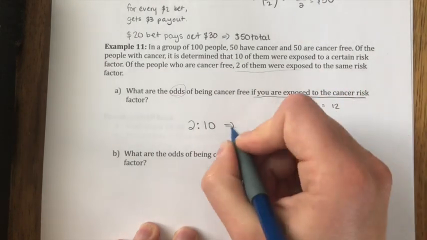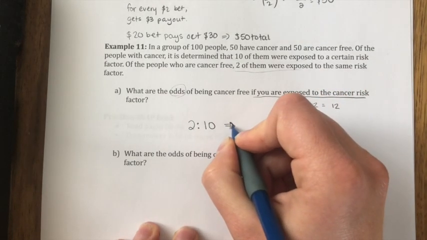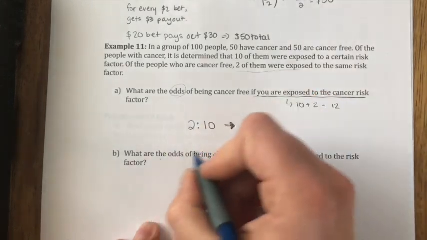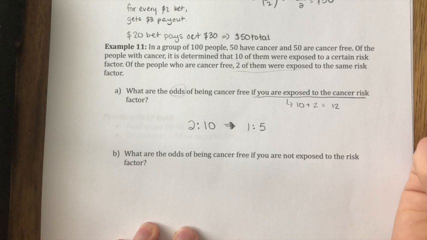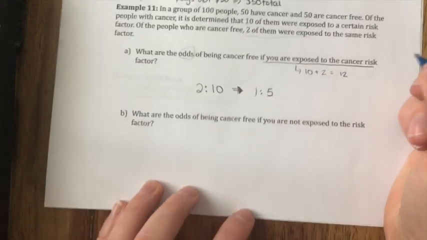And when we have an odds statement like this, remember in, I don't know, junior high, you started reducing ratios. That means for one person who's exposed and doesn't have it, 5 people who got exposed are going to have it. Okay, so that's the reduced form of the ratio.